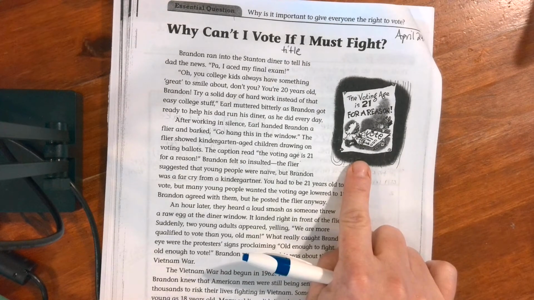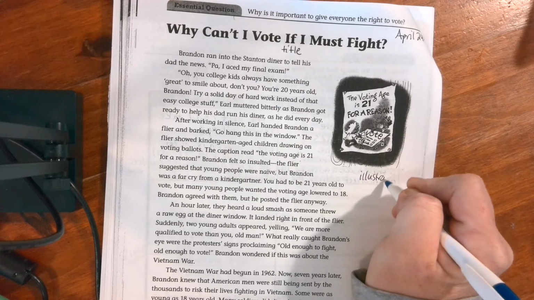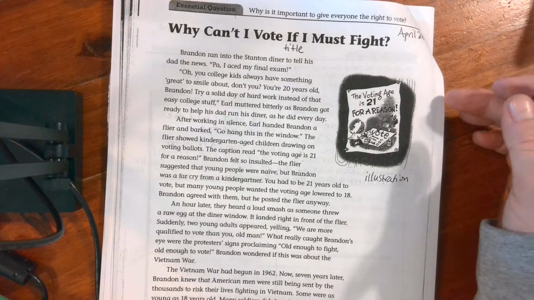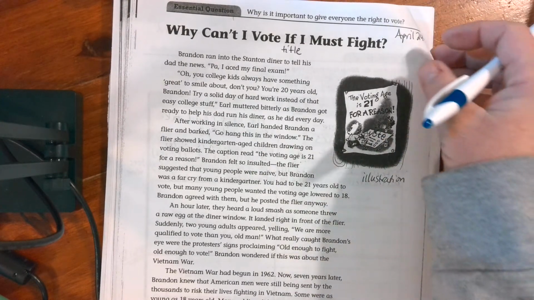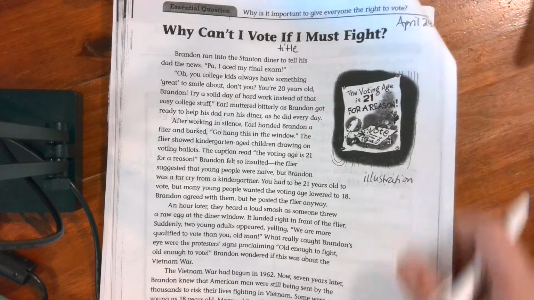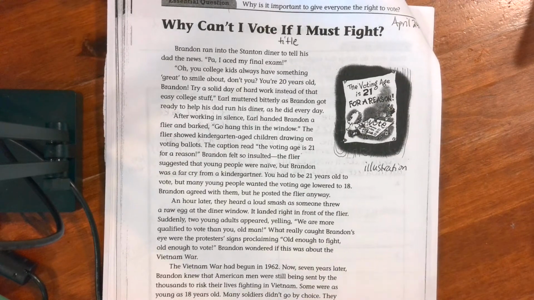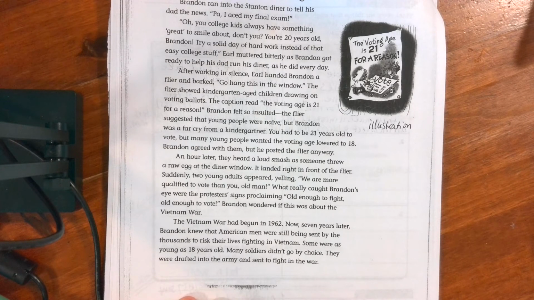All right, and what do we call this over here? It's an illustration. It says the voting age is 21 for a reason. So our voting age used to be 21, and you can see a picture of these kids coloring on a poster that says vote. We've talked a little bit about ballots, how you cast your vote. And this article is going to talk about the Vietnam War. It's a war that the United States was involved in in the 60s and 70s.